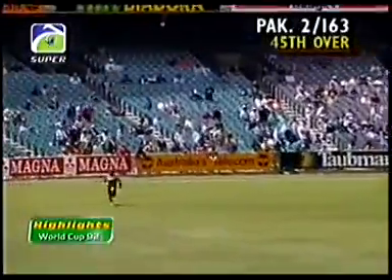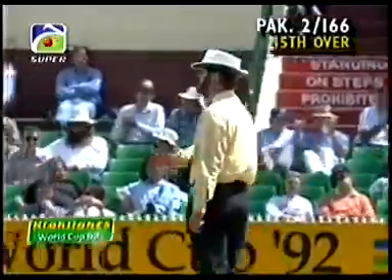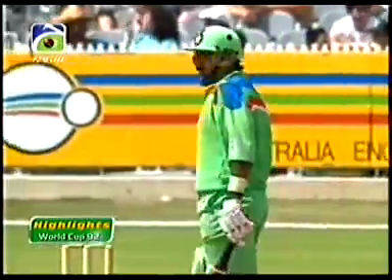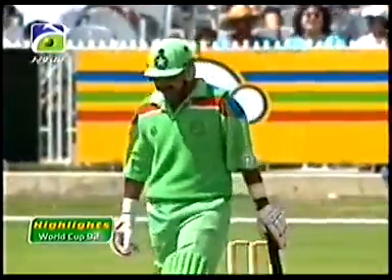Good shot into the gap. Very well placed, and that's going to race into the fence. A beautiful shot, just a bit short, that delivery from Benjamin. That's the 6th 4 of the innings.